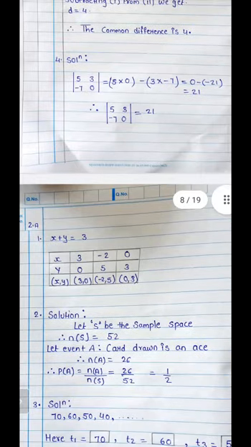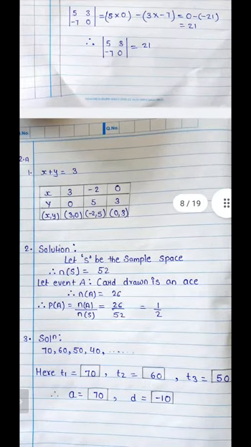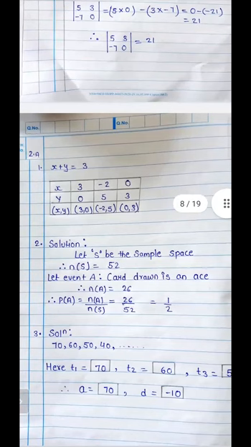That is an activity based question. Question number 2A, number 1. x plus y is equal to 3. Complete the following table to draw the graph of the equation x plus y is equal to 3.